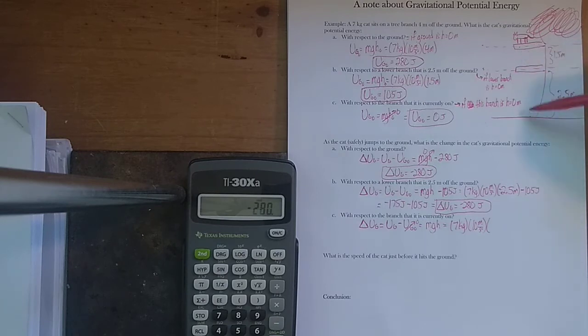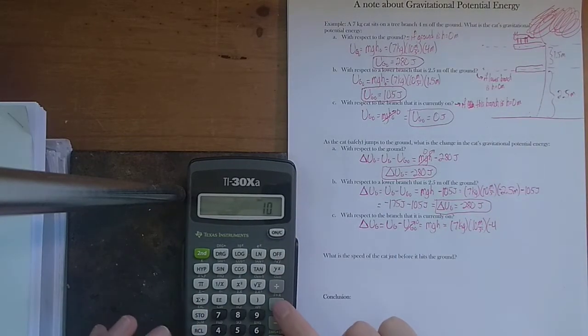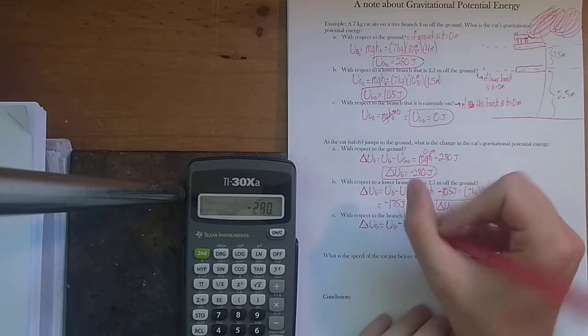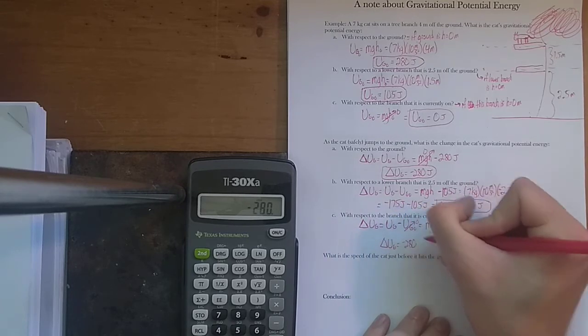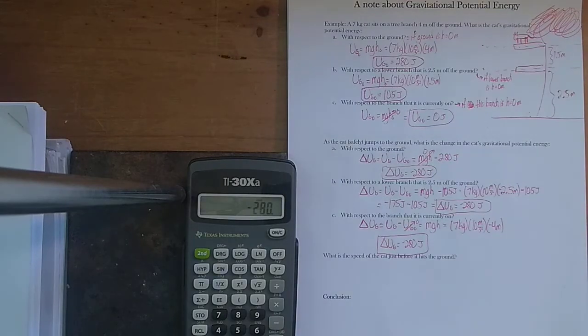This branch is 4 meters above the ground, or this is 4 meters below the branch, and if this is 0, that's got to be at negative 4. And 7 times 10 times negative 4 is negative 280 joules. So interestingly, even though the individual gravitational potential energies at each point were different, the change in gravitational potential energy was the same. That wasn't affected by our choice of h equals 0.